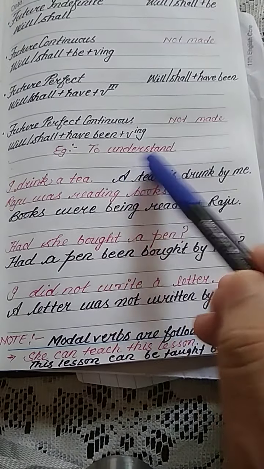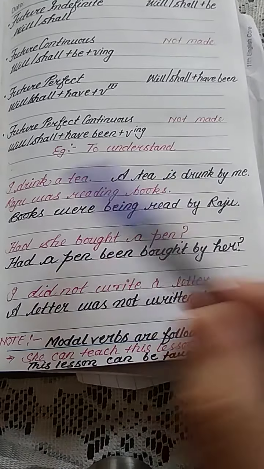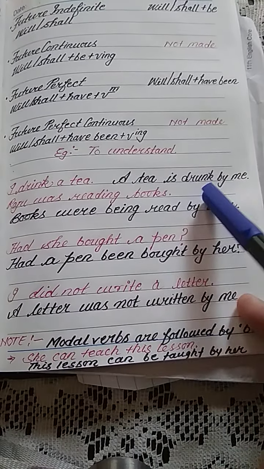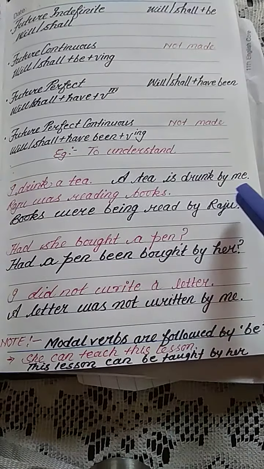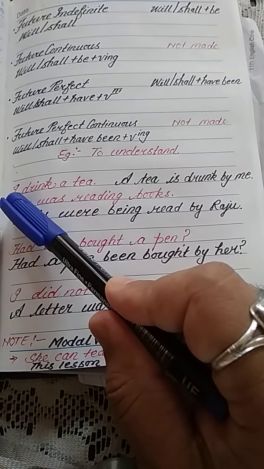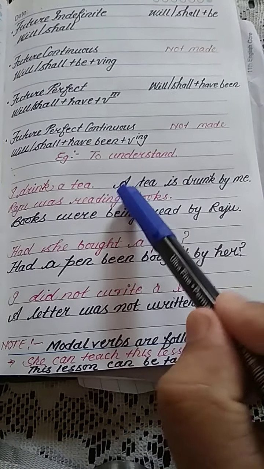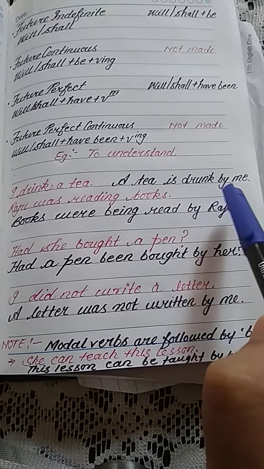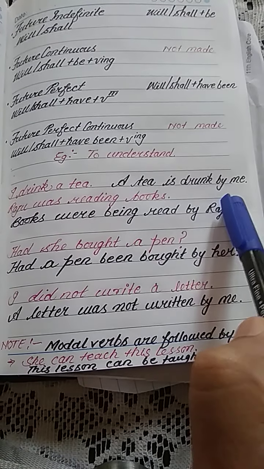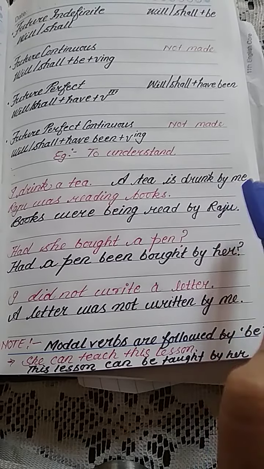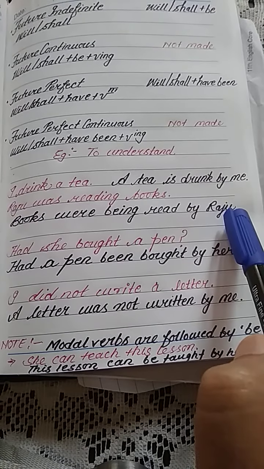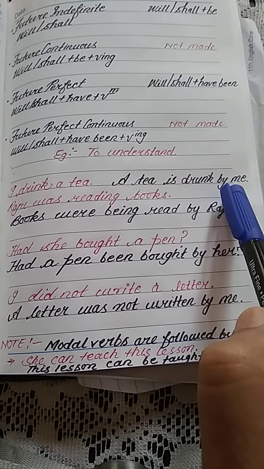So "is" according to tea, and the third form of drink, drunk, and at the end by. I becomes "me" here. Why? Because I was the subjective case here. While converting it into passive voice, it will be the object, and for the object, as you know, we take the objective case, and if you go and see the objective case of I, it will be me.